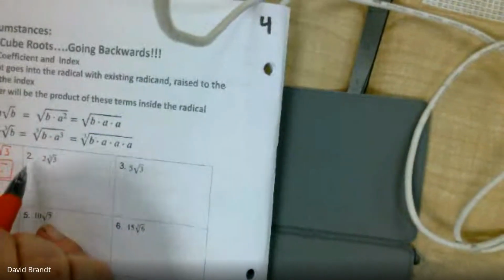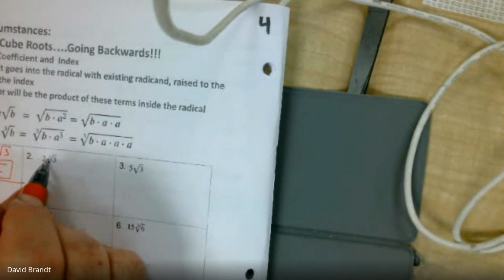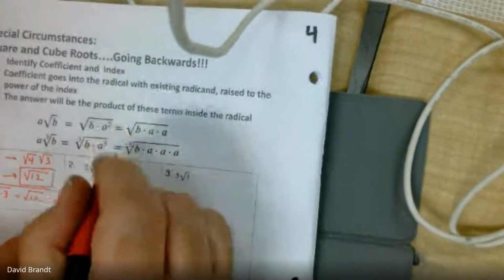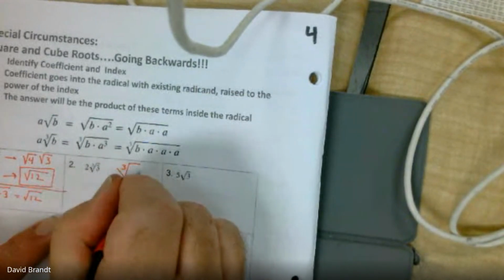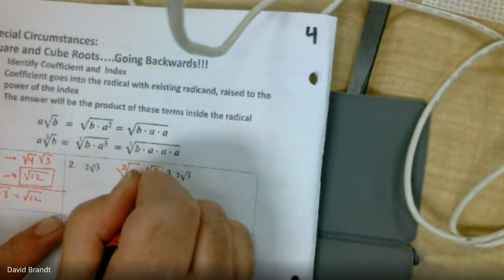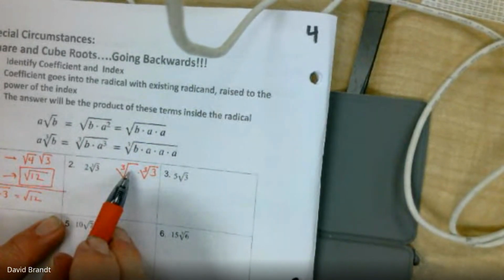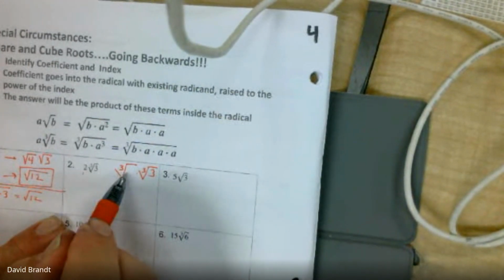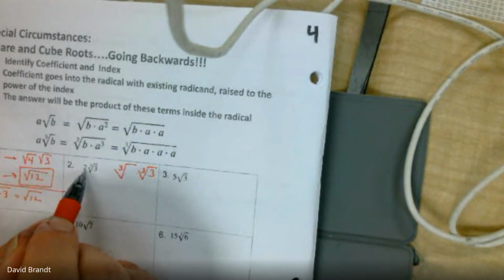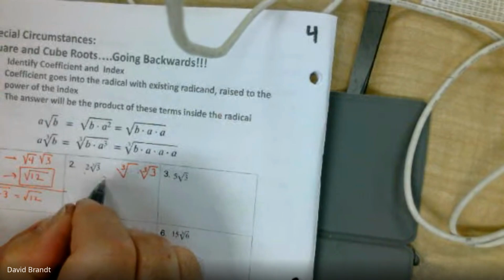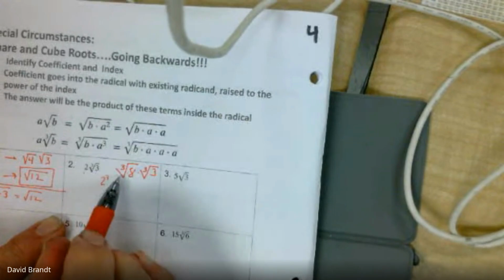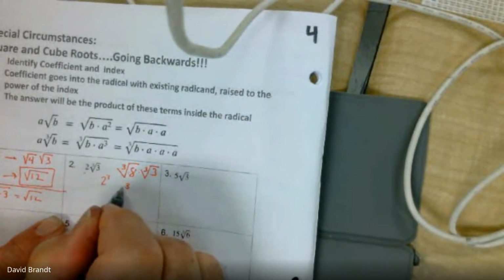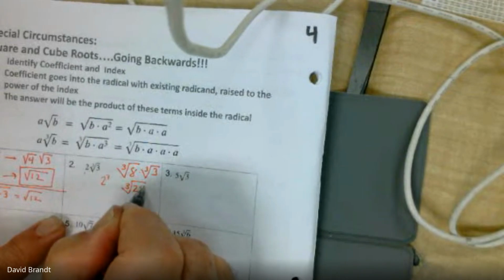Now, let's look at number 2. This is a cube root. So to put this back under a cube root sign, we're going to put the 2 back under a cube root sign. How do you put a 2 back under a cube root sign? You have to cube it. What is 2 cubed? That would be 8. Then multiply these 2 together. That would be the cube root of 24.